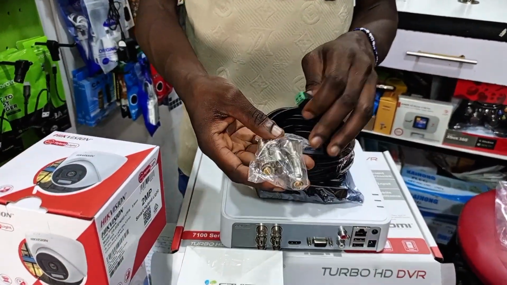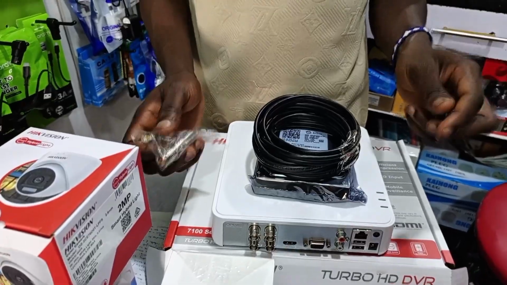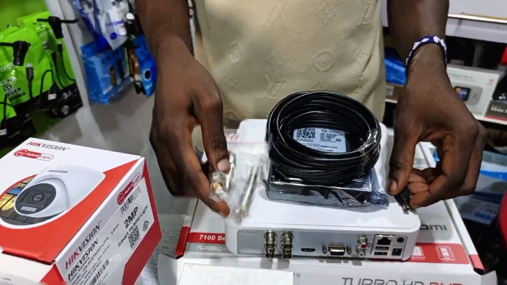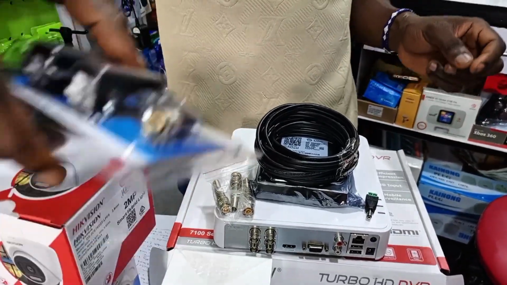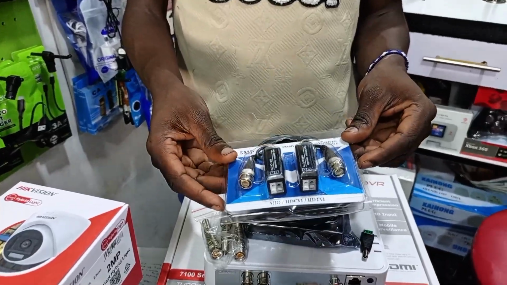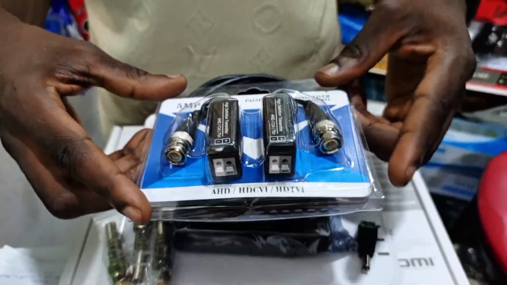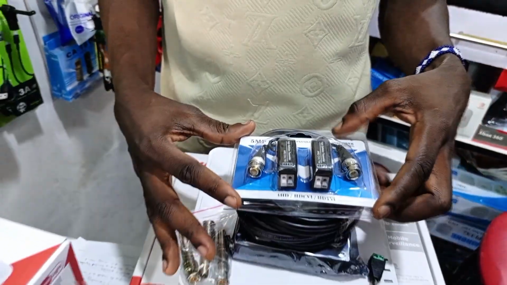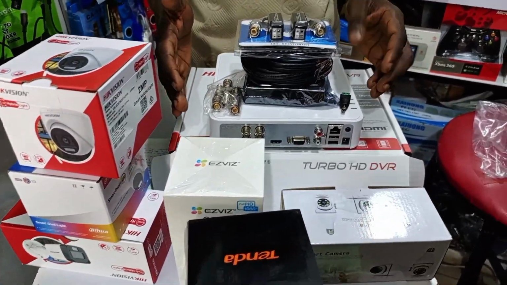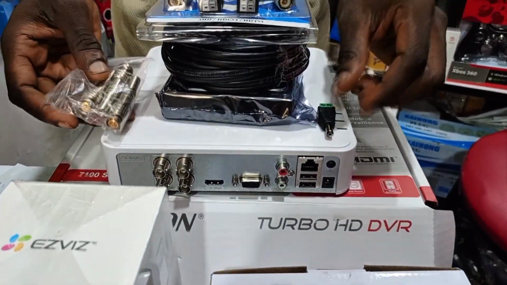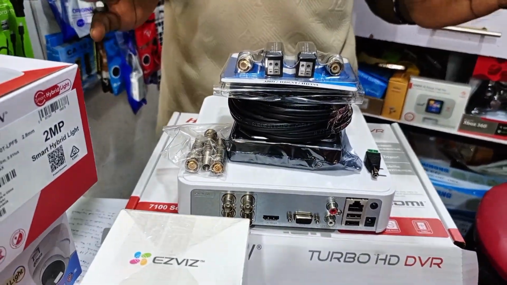This is the BNC connectors, and also the power jack connectors. For this system to function, there have to be these connectors. We also need some other connectors like the baluns. These are called video baluns. We'll look at how they work in a video where we'll be doing an installation process of a CCTV camera system. So for today, we are just mentioning them for you to understand the differences.